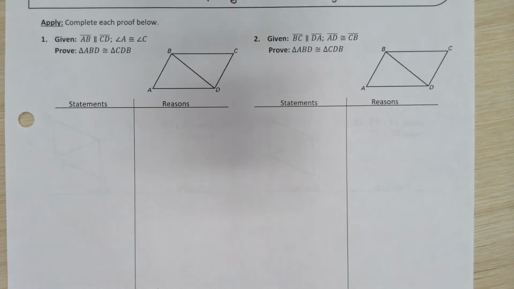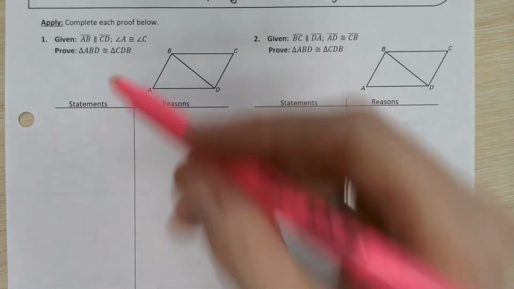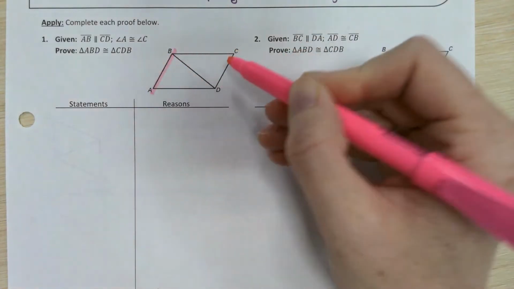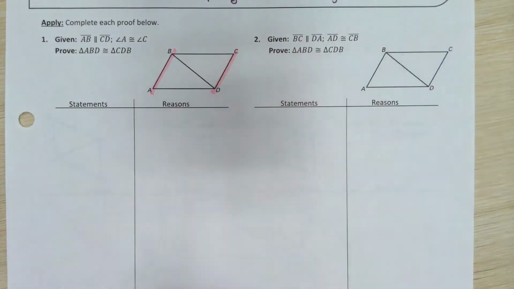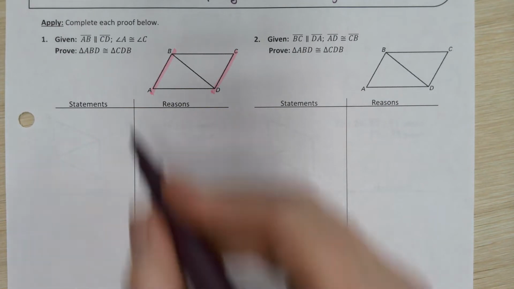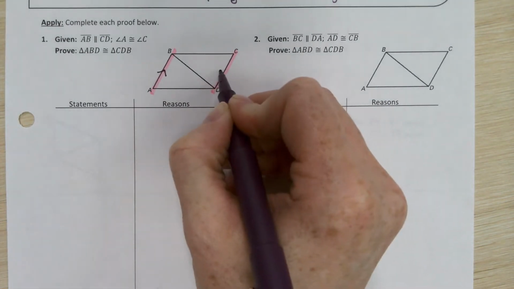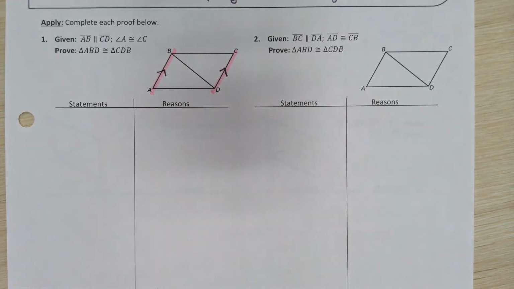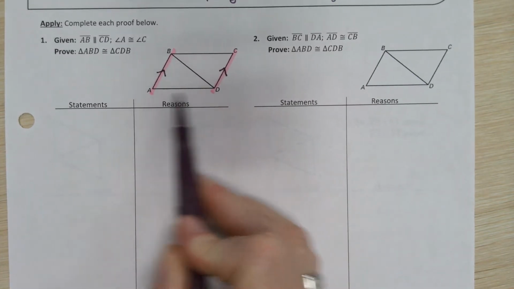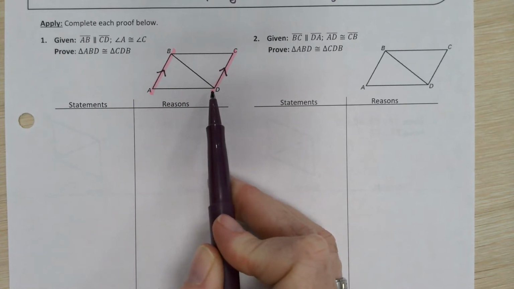All right, let's jump into this first one. We are being told that segment AB is parallel to segment CD. So I'm going to go ahead and highlight those a matching color, and then I'm going to put those parallel line arrows on the picture. And then I can see that there are 3 different transversals connecting those parallel lines.